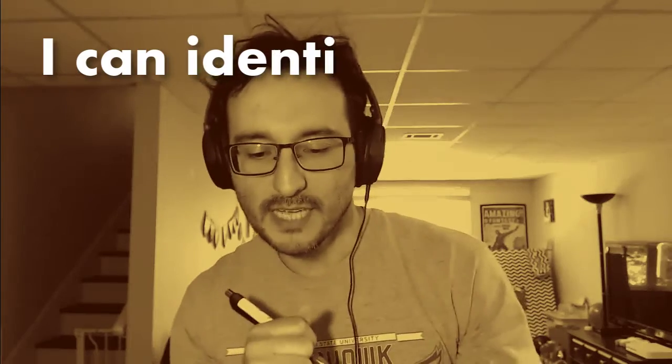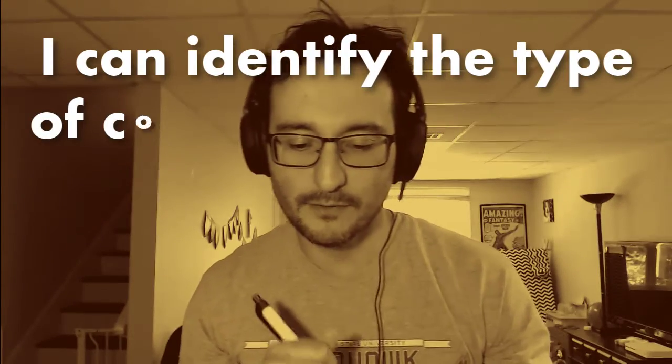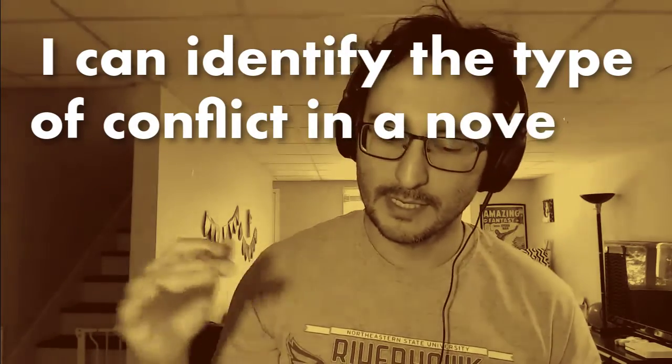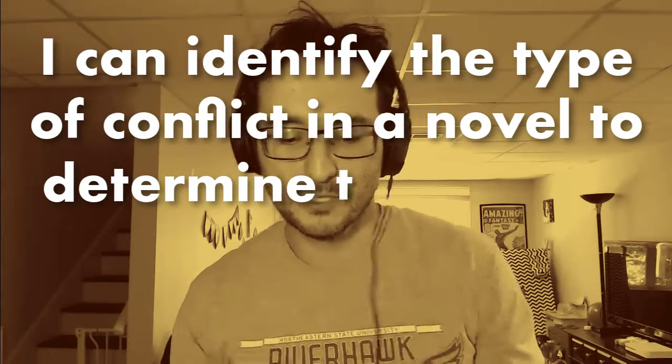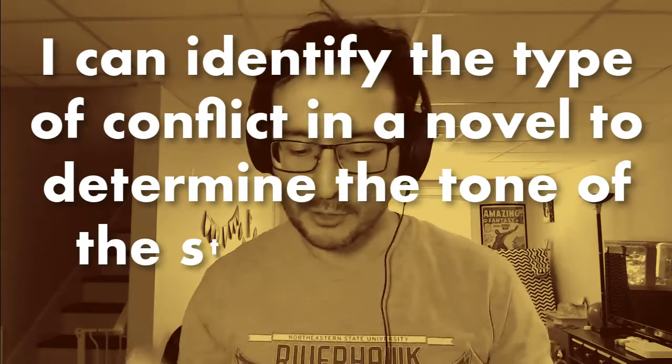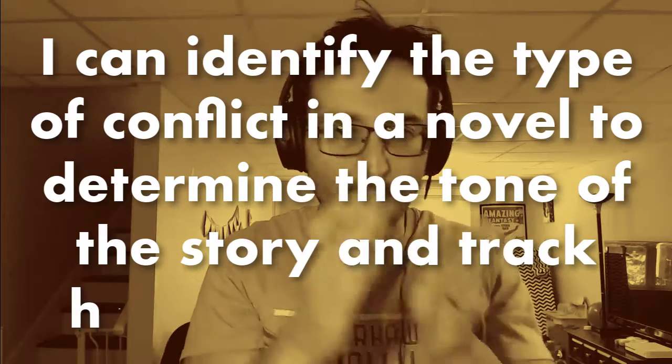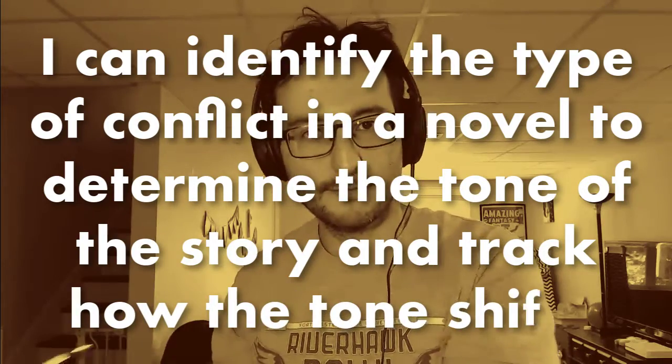Our objective today, say it with me now. We're going to identify the type of conflict taking place in an excerpt from a totally lit novel series in order to determine the tone of the story and, most importantly, track how the tone shifts from paragraph to paragraph. That's our objective because they're so important to post.